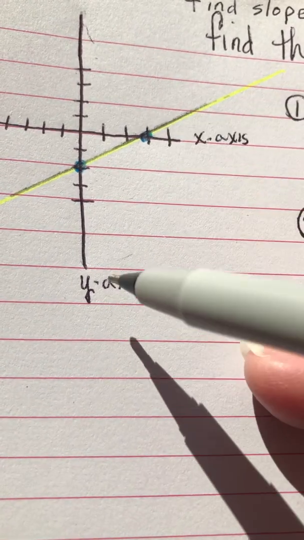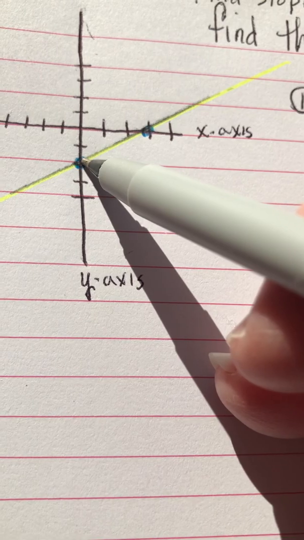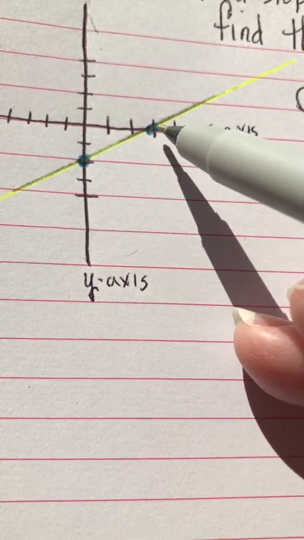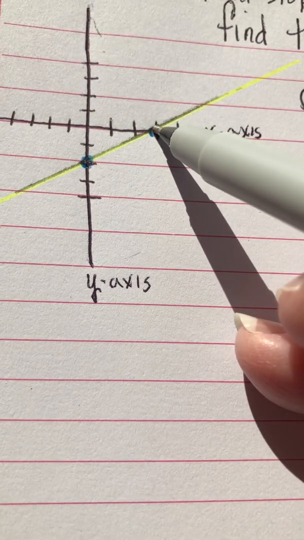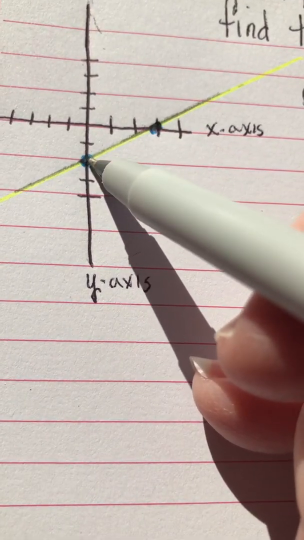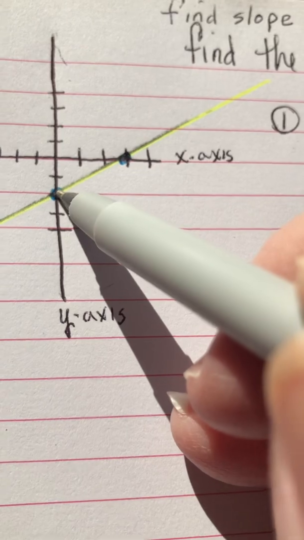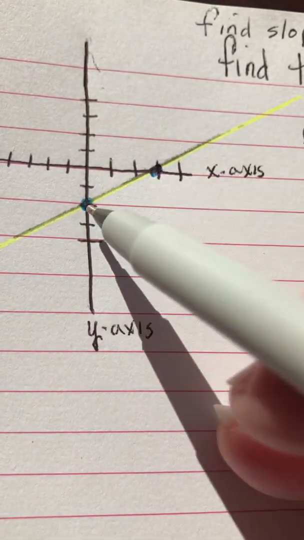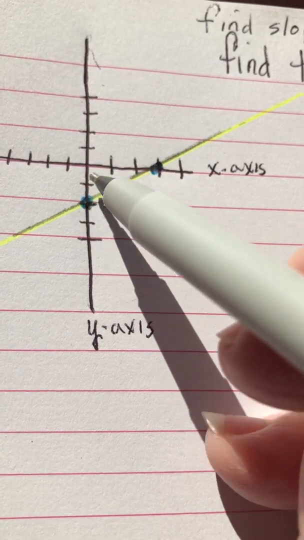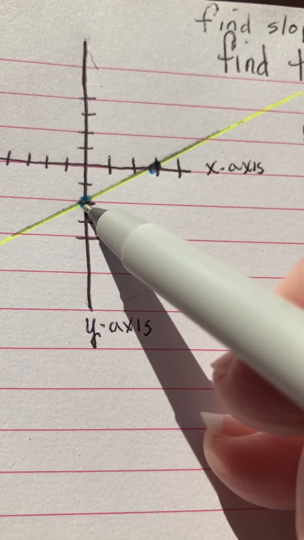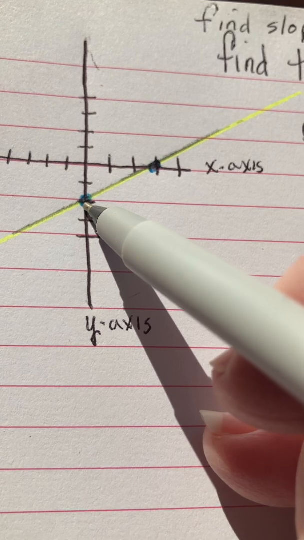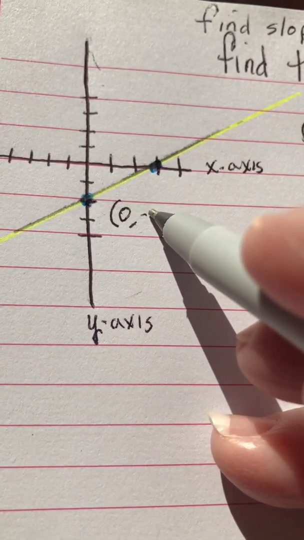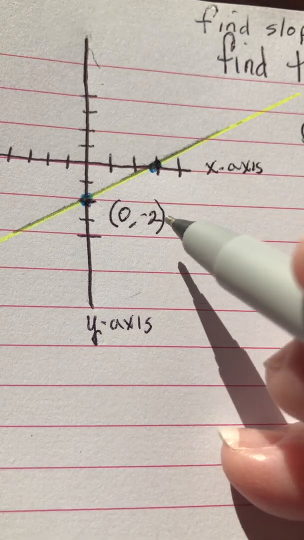And so the y-intercept is that spot where the line is crossing and touching the y-axis. So this is the x-intercept here, and this is the y-intercept here. And in our equation, what we're interested in is only the y-intercept. So in this particular line, the y-intercept crosses at -2 on the y-axis, so our y-intercept is at -2. In fact, it's at 0 on the x and -2 on the y.